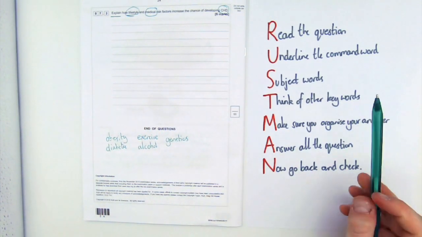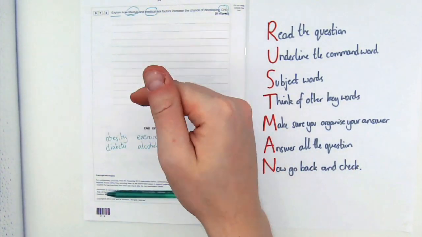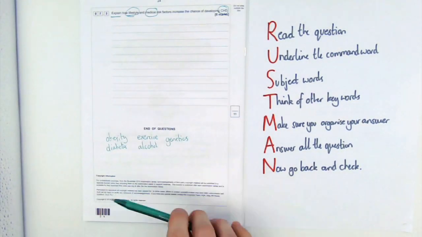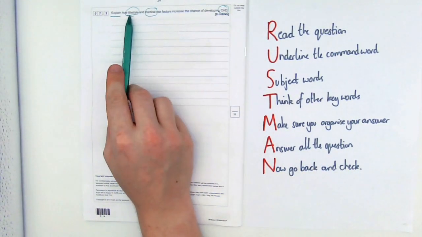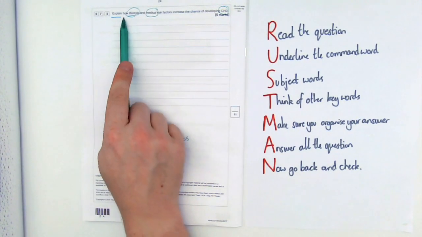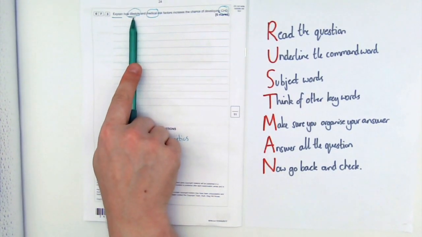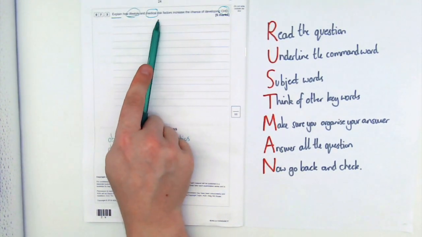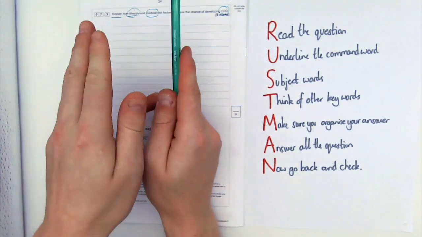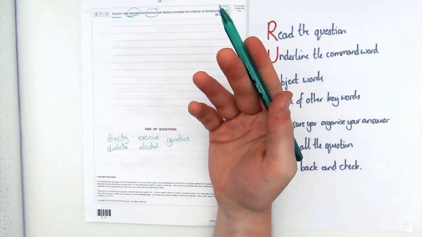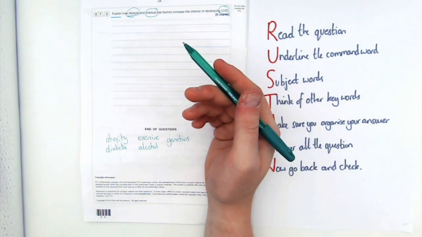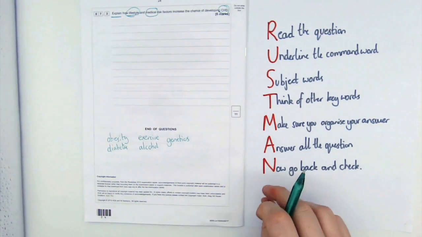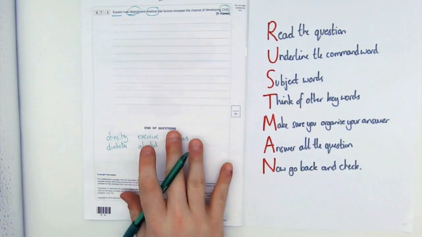Make sure you organise your answer. So I'm going to take it in 2 paragraphs, and I'm going to look at the lifestyle factors and the medical factors, answering all the question. Again, this is really important in a question like this, because if you choose only lifestyle factors and only medical risk factors, then you're excluding one half of the answer, and that means you're not going to be able to get all the marks available. And then once we're done, we're going to go back and check.